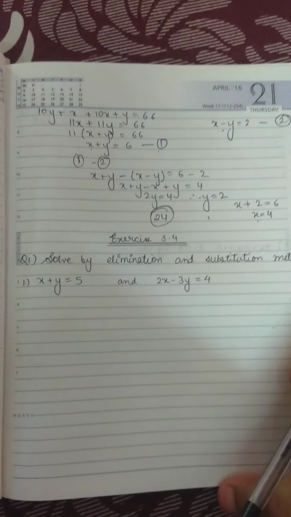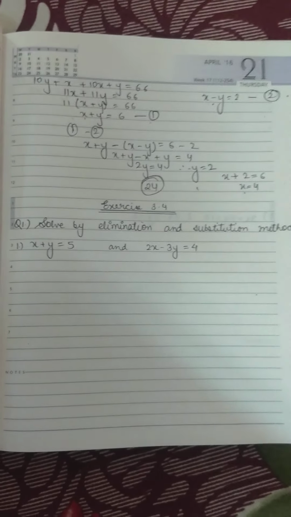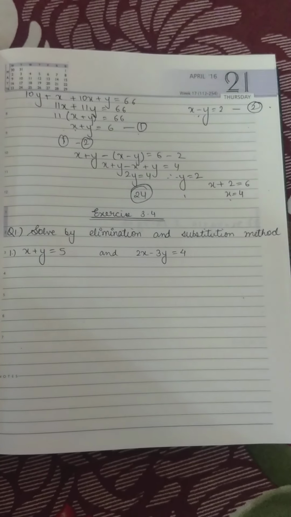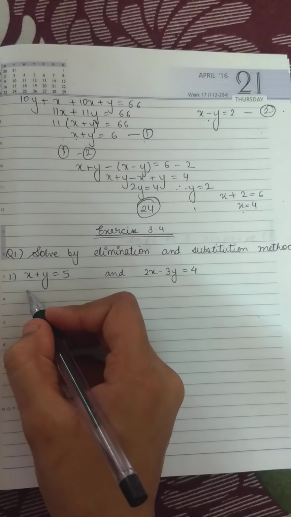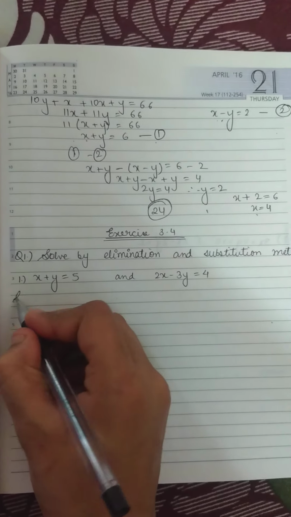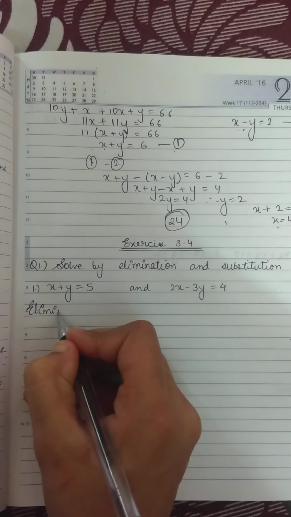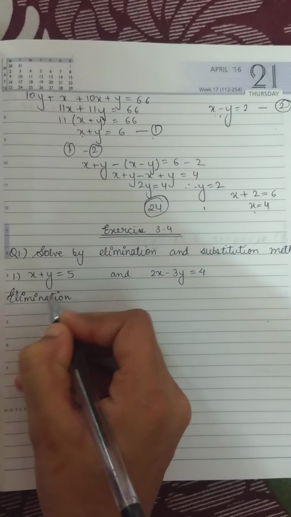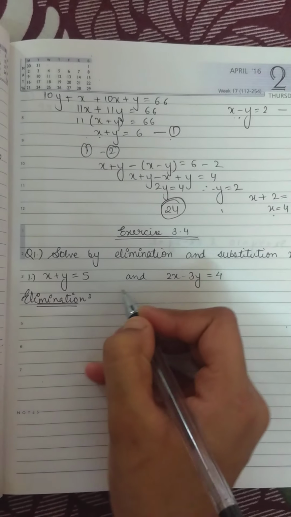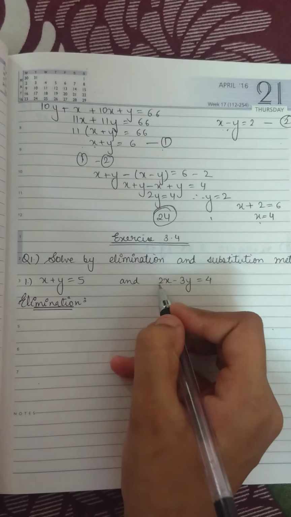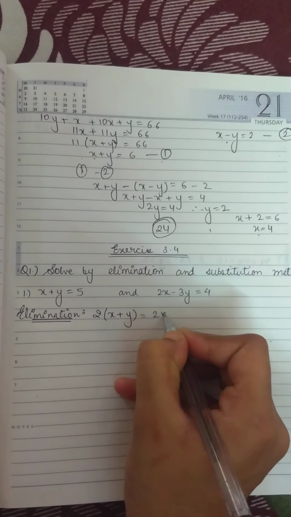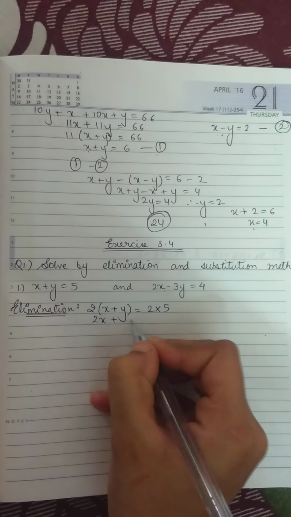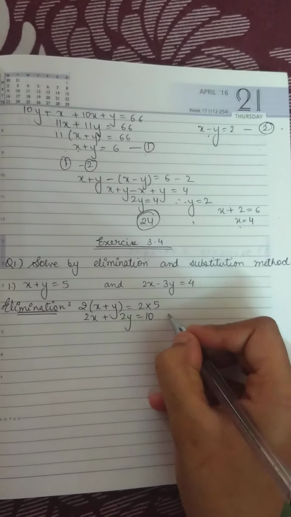Second, solve by elimination and substitution method. Therefore we have to solve by both the methods. First we'll solve it by the elimination method. In order to eliminate, for the coefficient of x, we will multiply the first equation by 2. So 2x plus 2y is equal to 10.